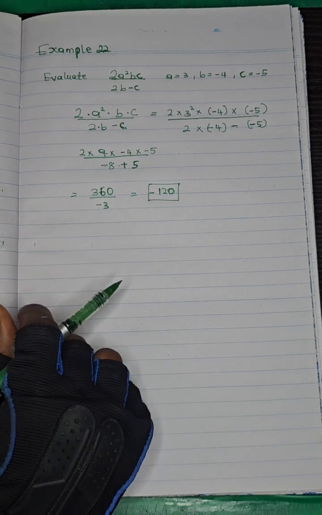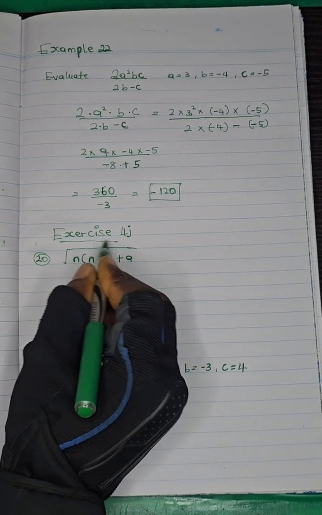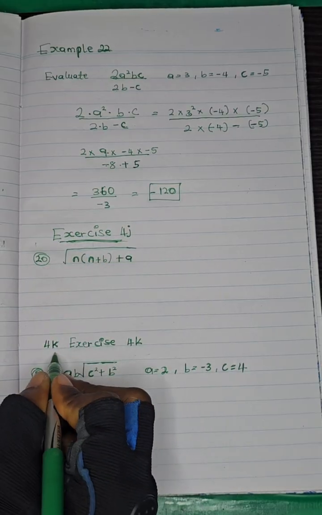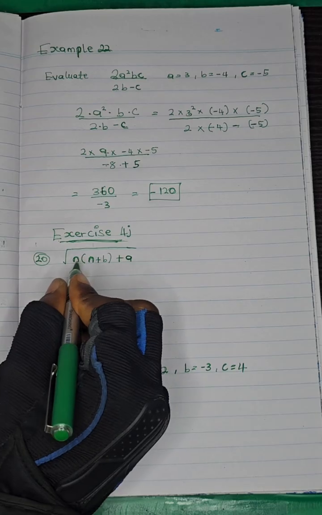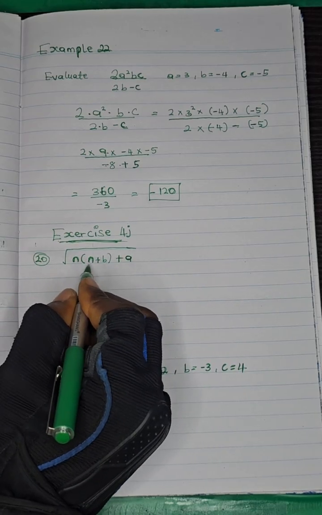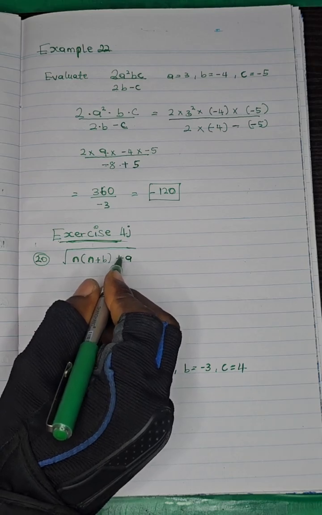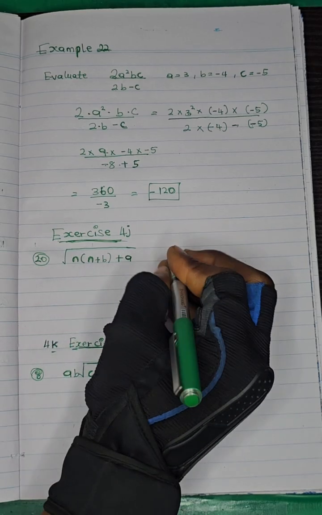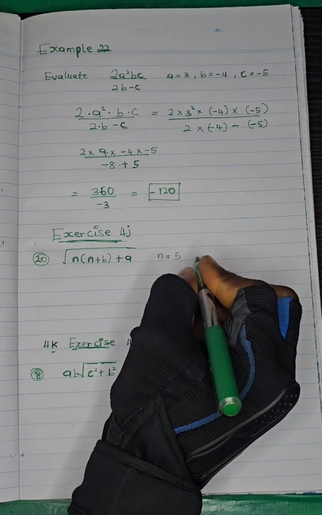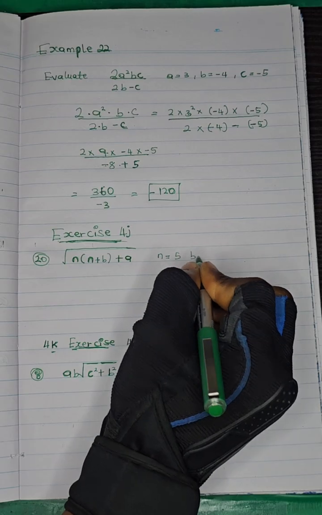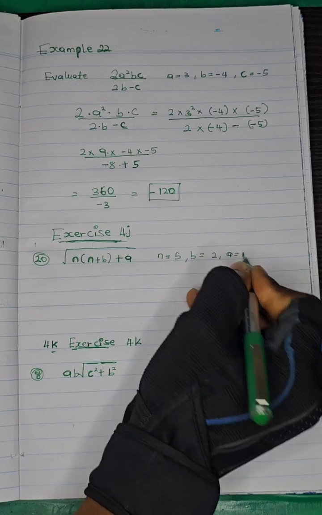So let's solve some exercises. We'll go to exercise 4J. This is 4J and this is 4K. So 4J number 20, we have square root of n in bracket n plus b, then outside the bracket plus a. In this case, we have that n is equal to 5, b is equal to 2, and a is equal to 1.